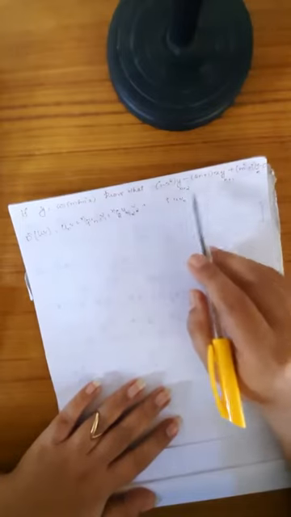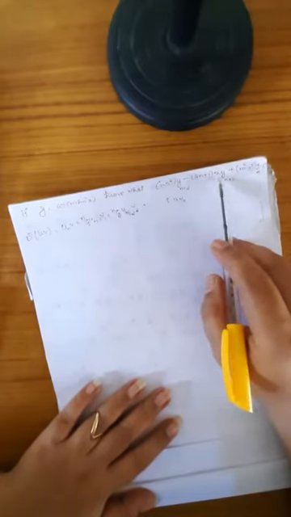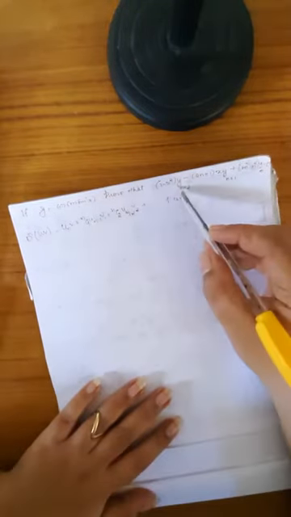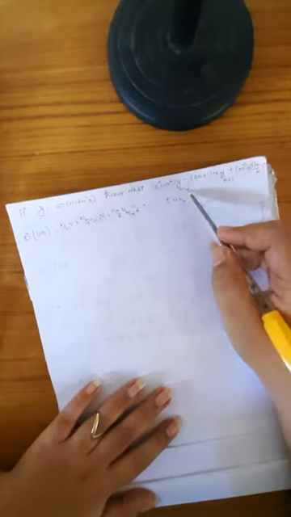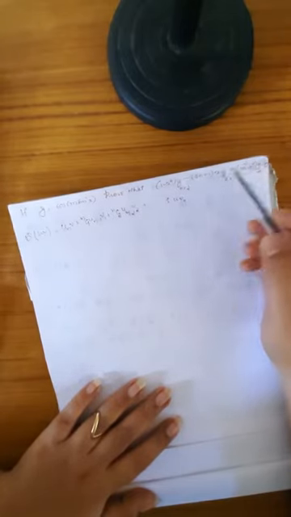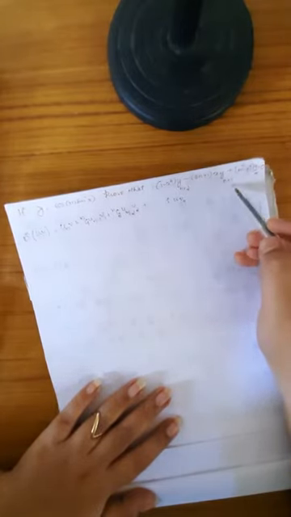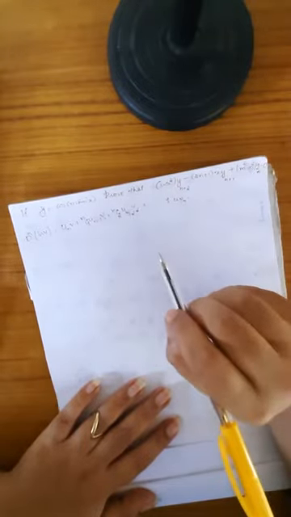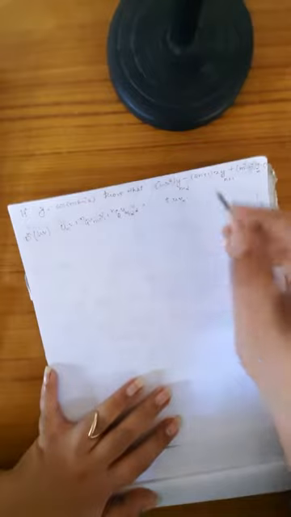Our problem is to prove that (1 minus x square) y_(n+2) minus (2n plus 1) x y_(n+1) plus (m square minus n square) y_n equal to 0. The notation y_(n+2) means the (n+2)th derivative of y, y_(n+1) means the (n+1)th derivative of y, and y_n means the nth derivative of y.